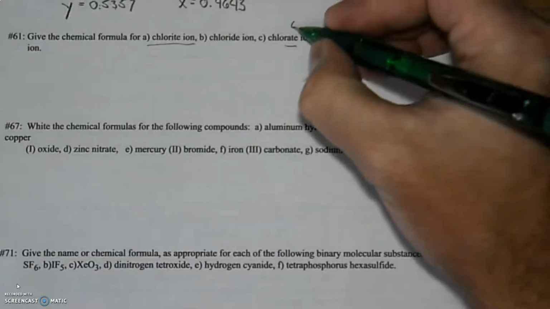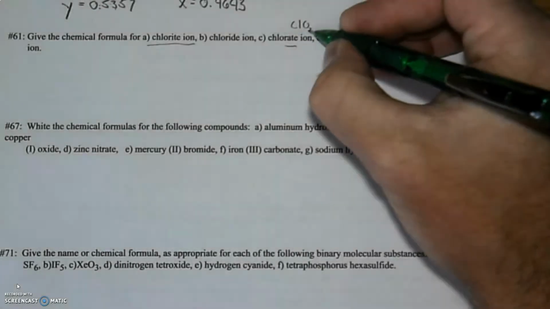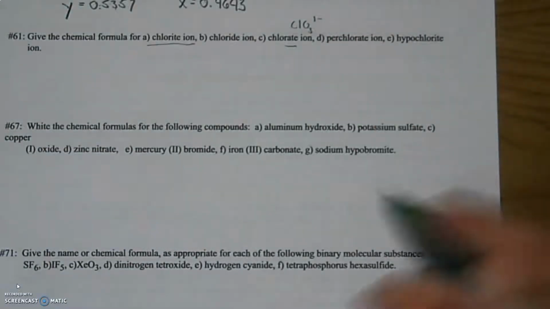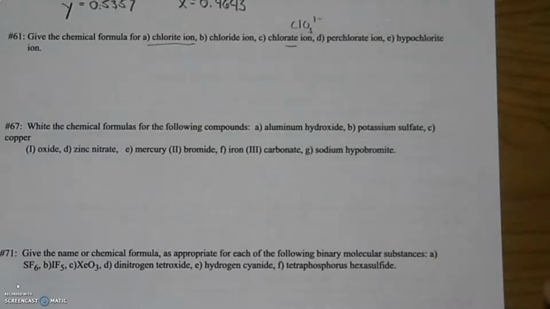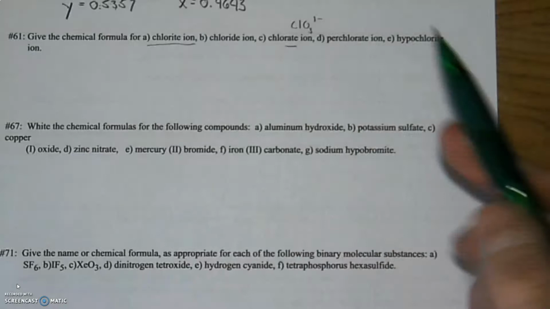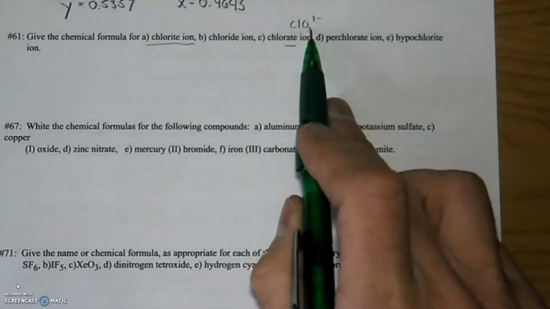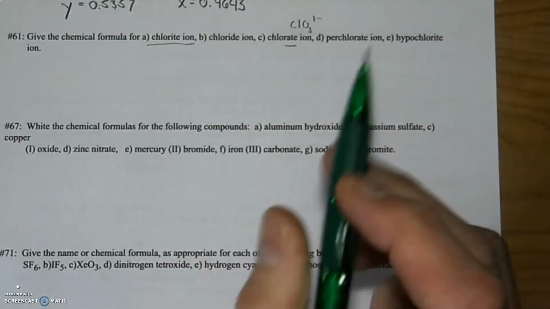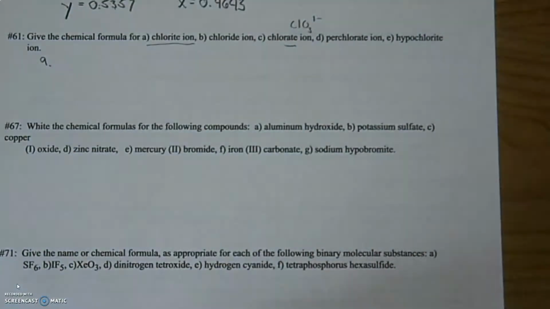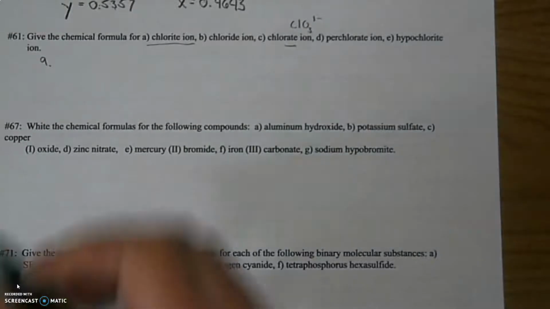This one happens to be ClO3 1 minus, and they all are 1 minus for these chlorine oxyanions. Okay, anything that has one less, or if the chlorine compound has one less, that gets the -ite name. Therefore, for A, we're looking at chlorite ion.